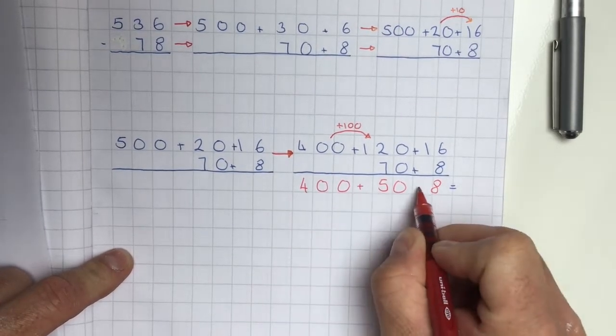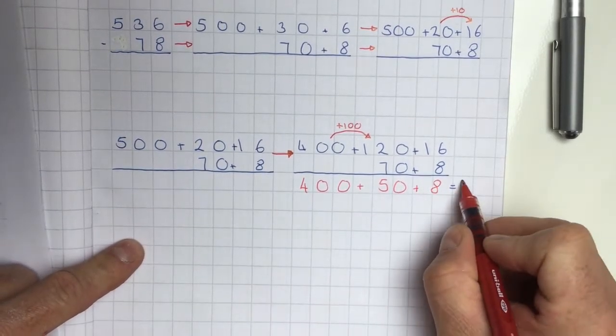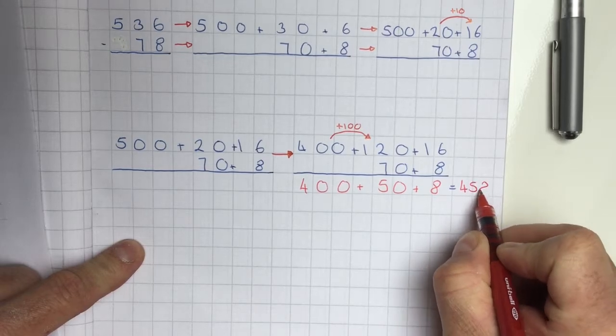Let's put these back together from the expanded version. 400 plus 50 plus 8 is 458.